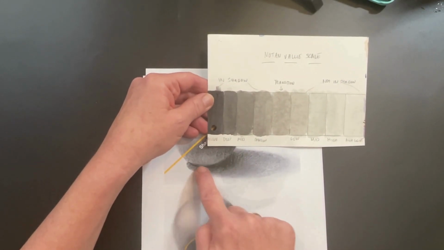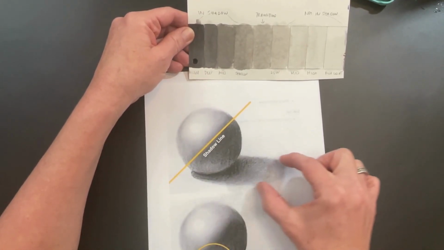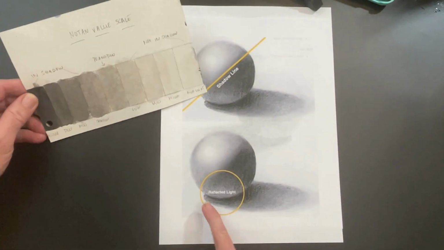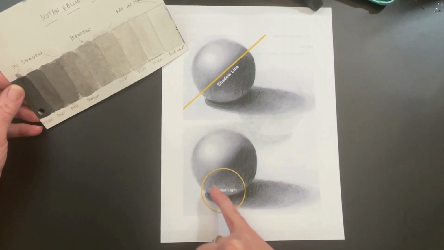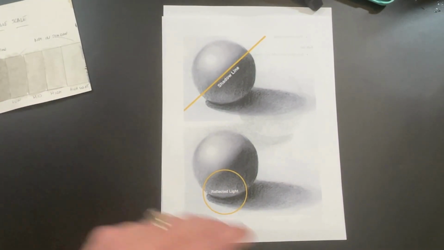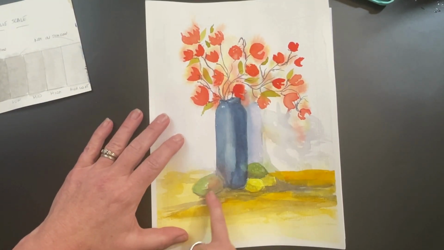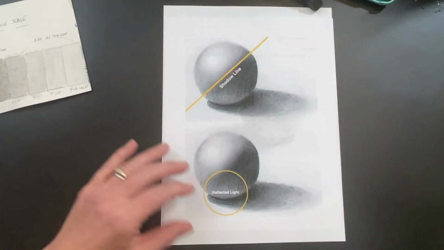Our very darkest accent shadow is going to go in that cast shadow spot and go to lighter. You can see at the bottom of this, with our light coming here, we're going to have reflected light at the bottom. And we saw that here, we had reflected light when we did our still life in class.